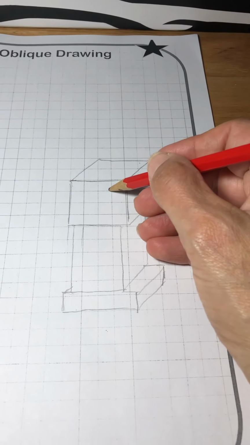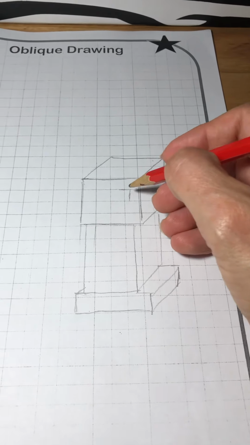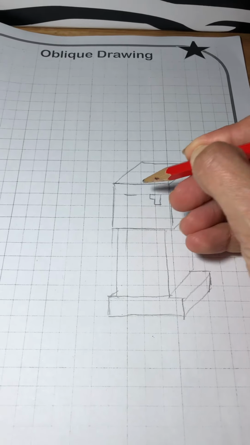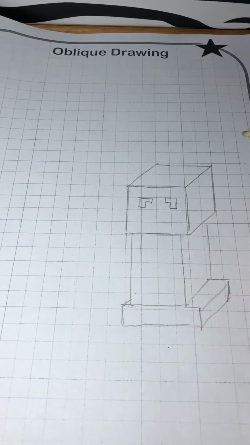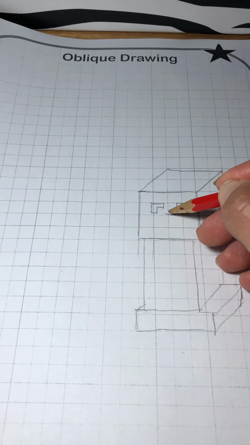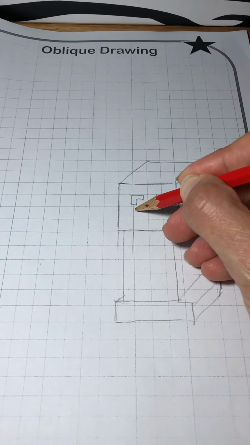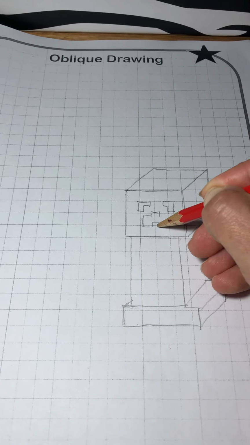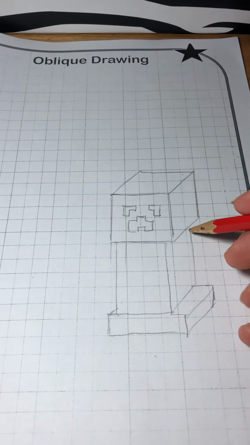Now the face on the Minecraft, some of you probably know it better than me, looks a little something like that. So I'll put a hole in there, and then it's got a weird nose. It looks something like that. Oh, did I get that right? Yes. All right, so I've got my basic shape there.